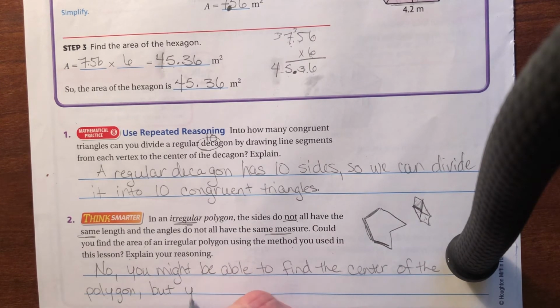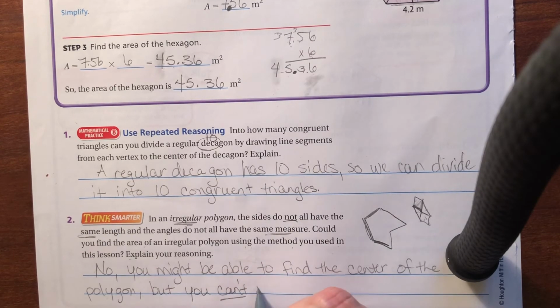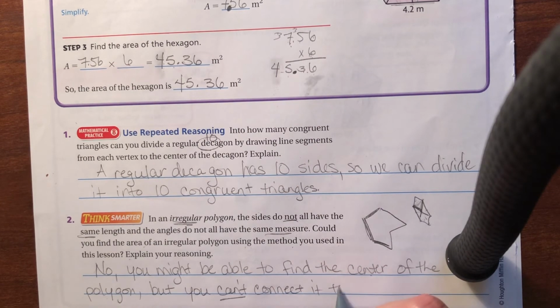But you can't connect that center, right? To the vertices, which are the corners, to make congruent triangles.